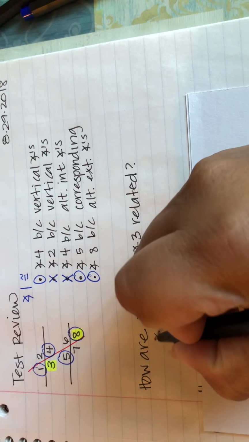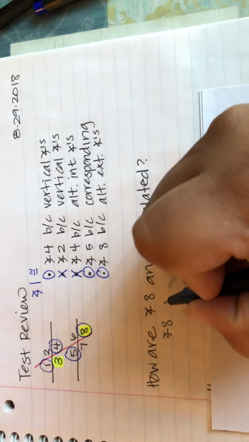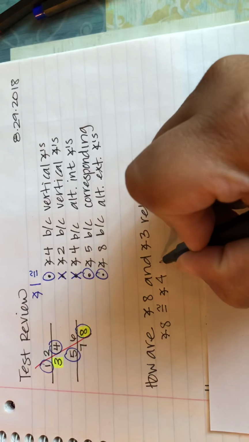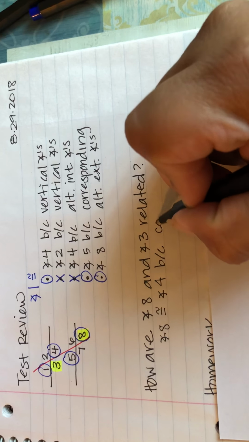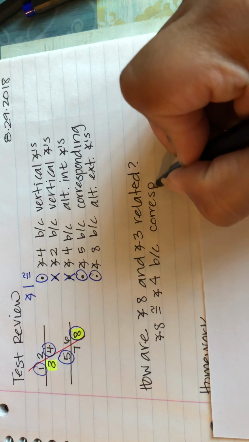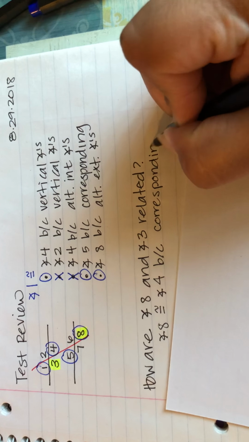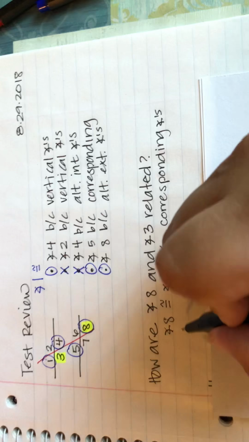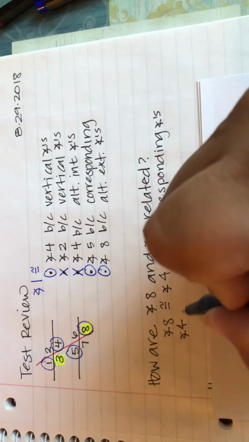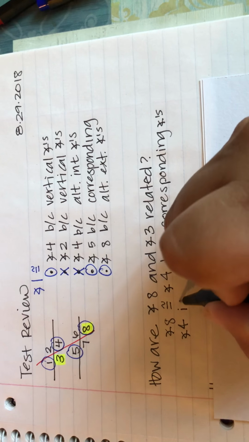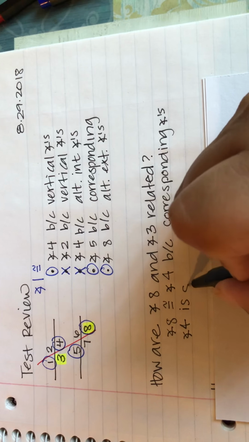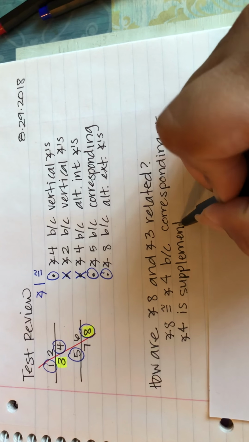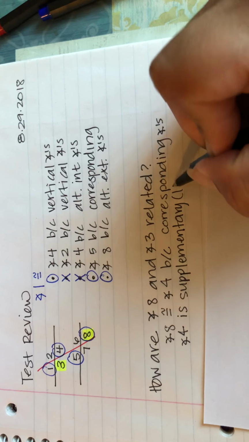So let's see. Angle 8 is congruent to angle 4, and we said because they are corresponding. They are corresponding angles. All right. And then angle 4 is supplementary. Or you could say linear pair.